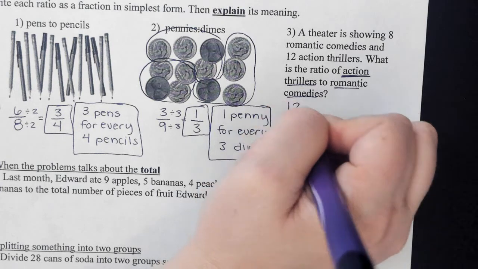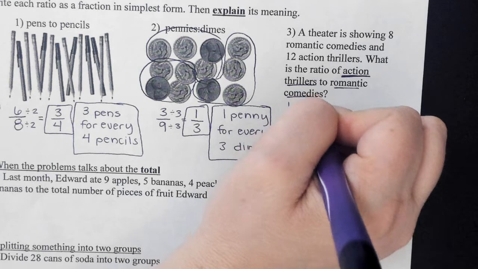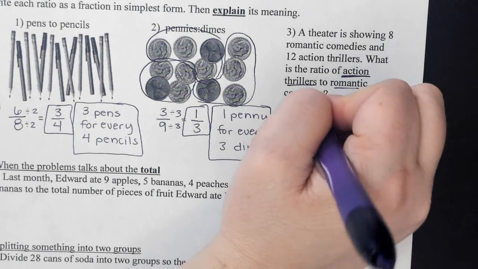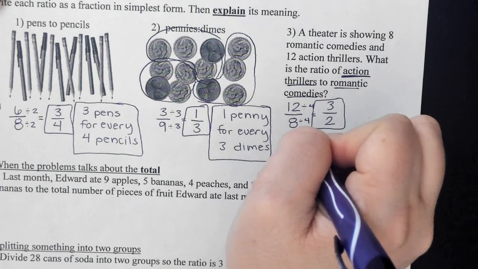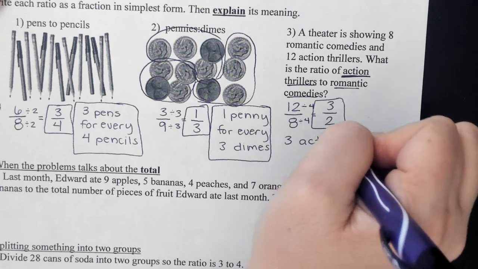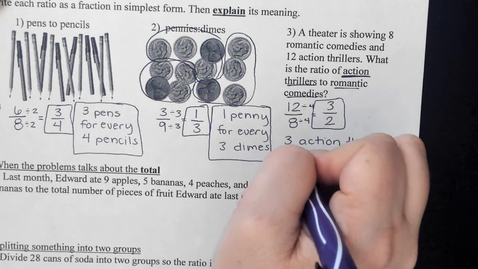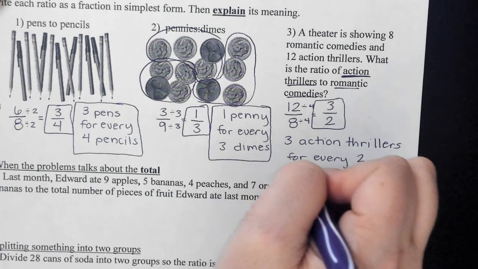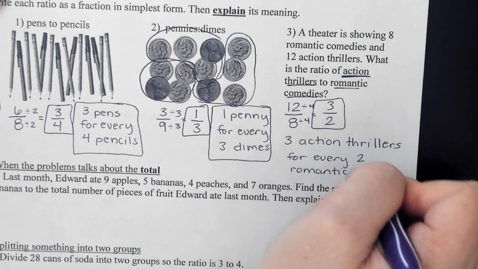Is that a good fraction? No, let's divide it by 4. 12 divided by 4 is? 3. 8 divided by 4 is? 2. So 3 over 2. All right, does anyone want to try to explain that for me? Josh? 3 action thrillers for every 2 romantic comedies.